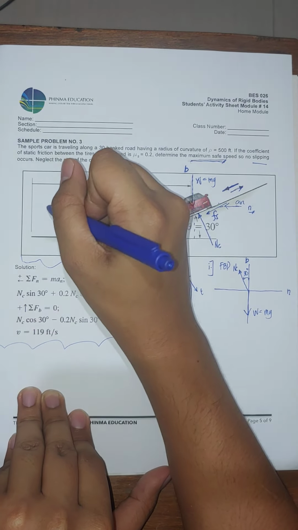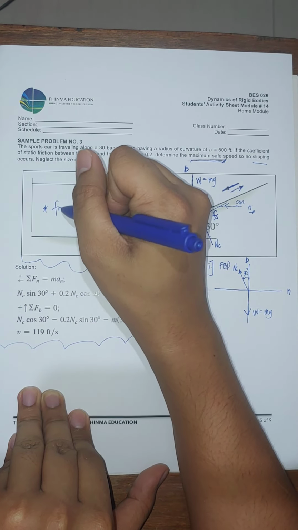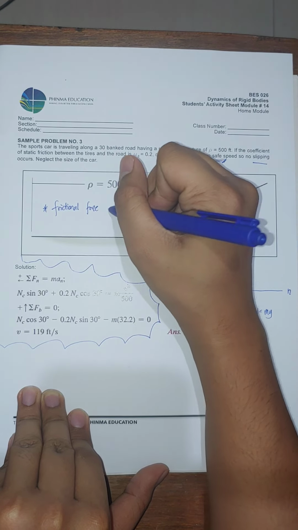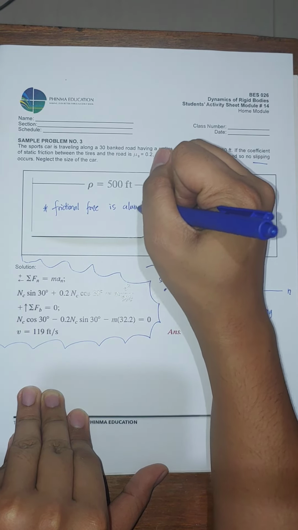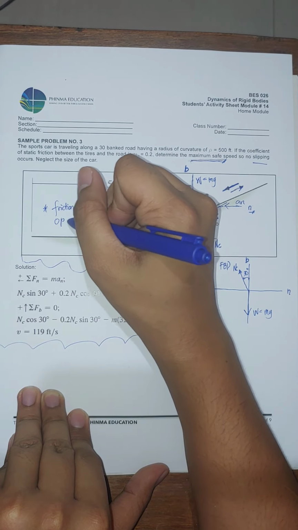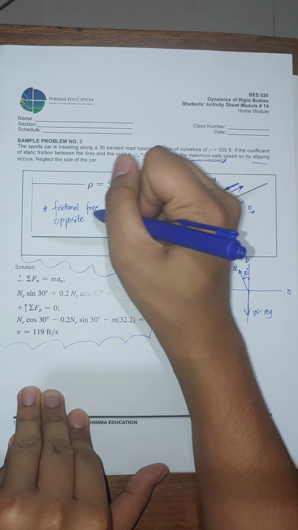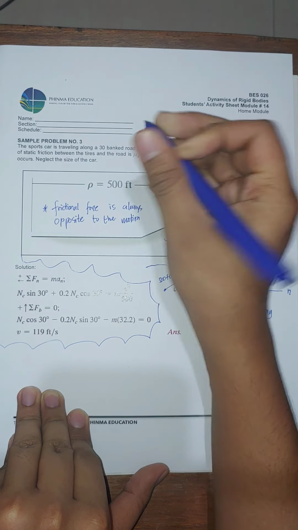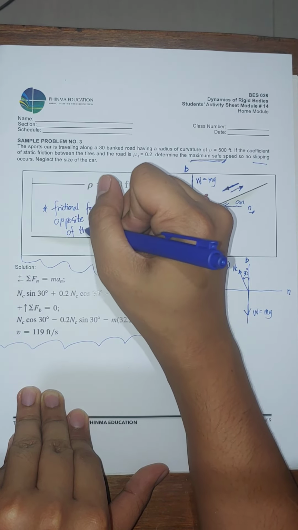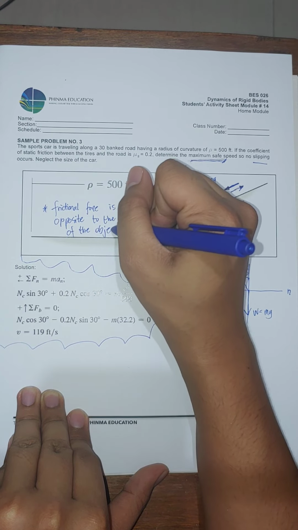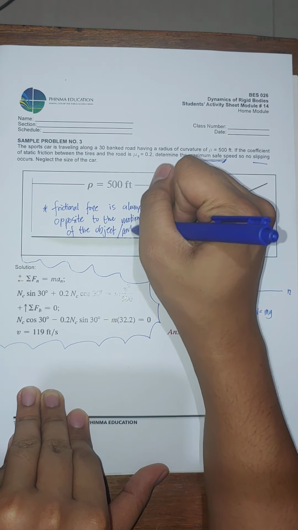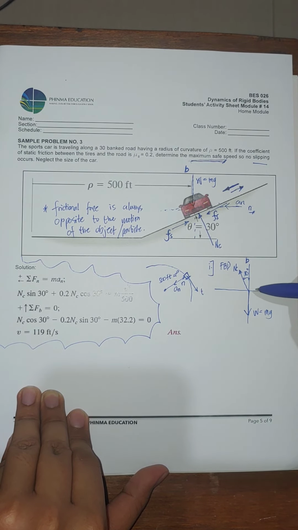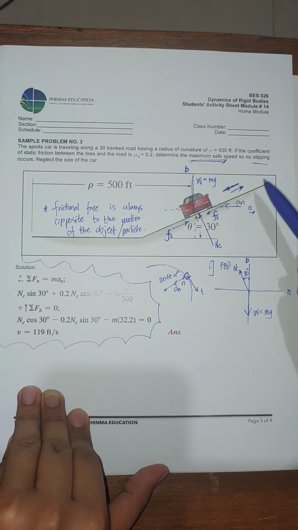So you need to take note that always the frictional force is always opposite to the motion of the object or the particle. So we analyze this as a particle para mas dali itong kon. So we have two considerations.